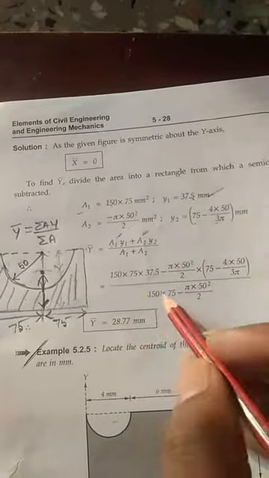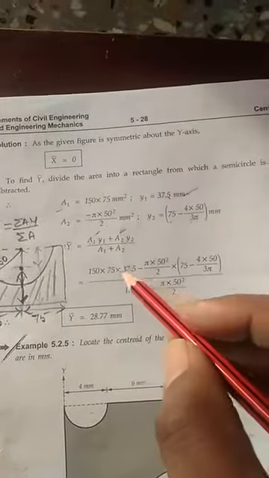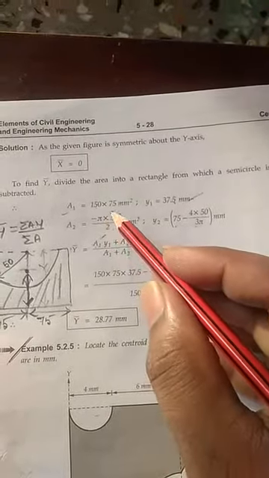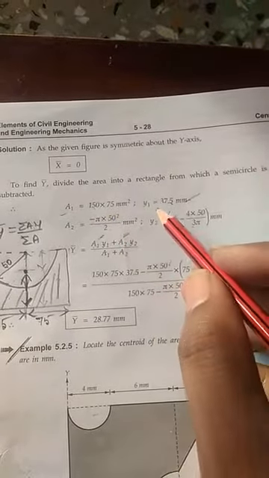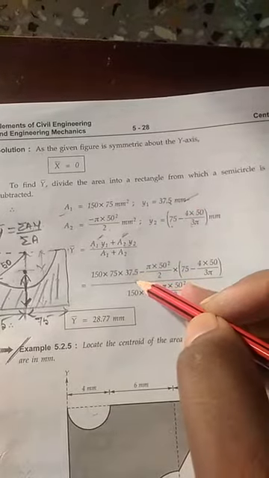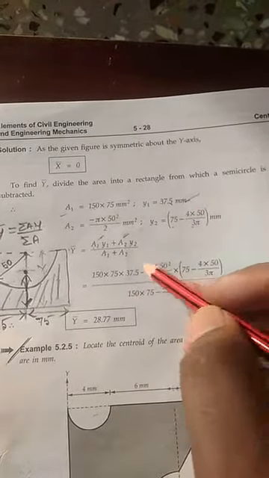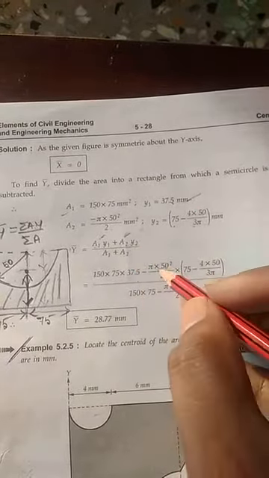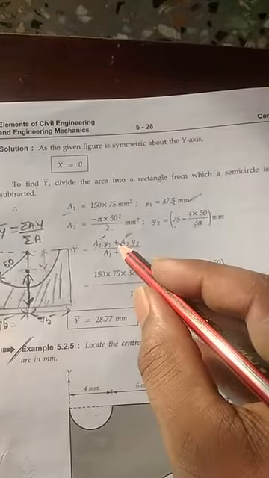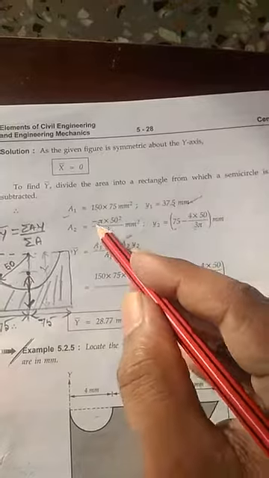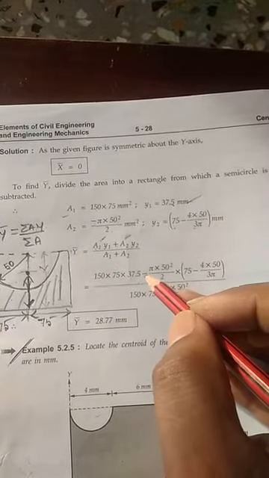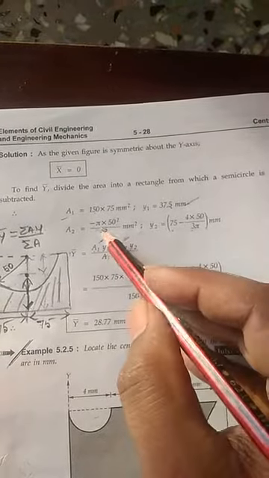After substituting, a1 is 150 into 75, I have put it here. y1 is 37.5, I have put it here. Don't forget, for the next area you would use plus, but here the area is removed, so plus into minus gives minus. You should not forget this, so be careful.